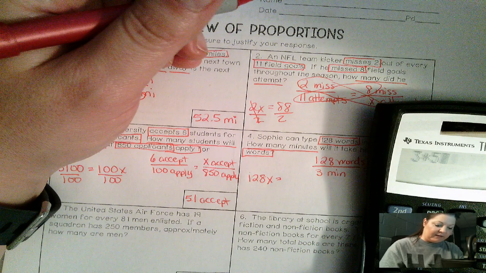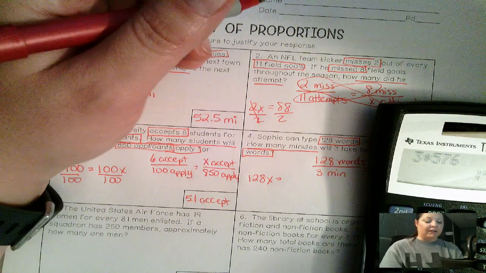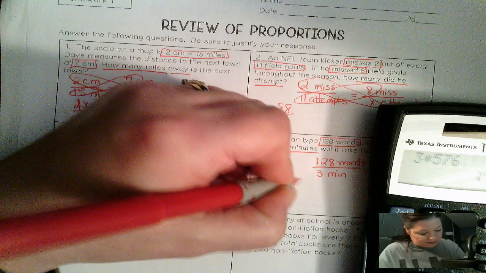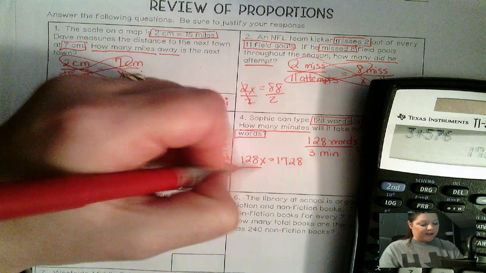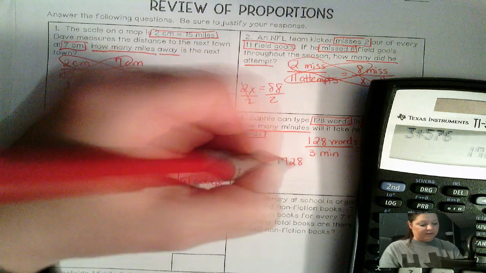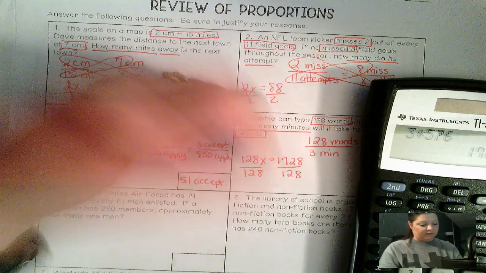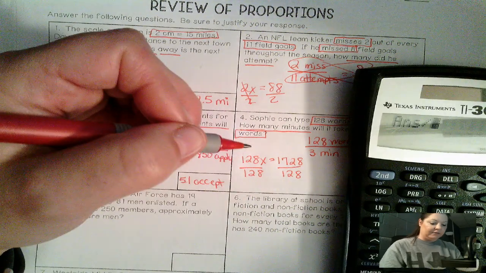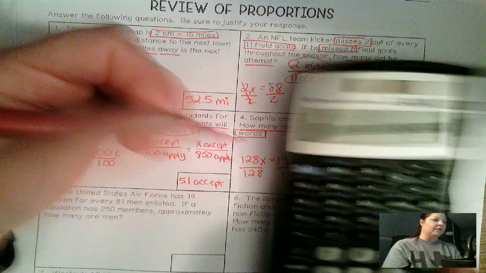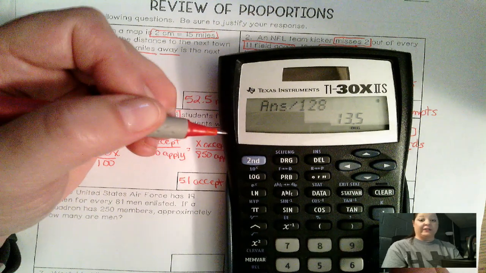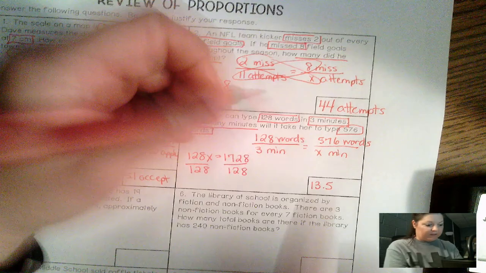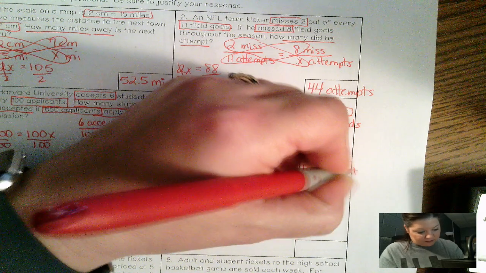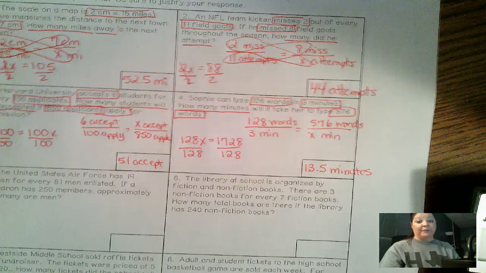3 times 576 is equal to 1,728. Okay, so now I have to divide by 128 on both sides. And that gives me, looks like 13.5, okay? So I'm going to write 13.5, and it's for minutes, not words. 13.5 minutes. Okay, 13 and a half minutes.